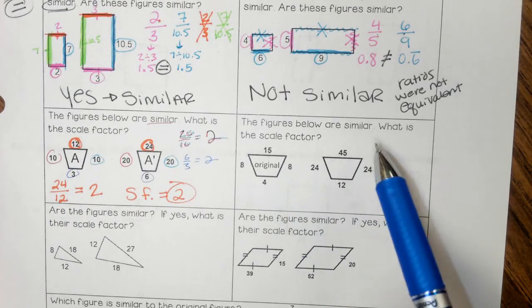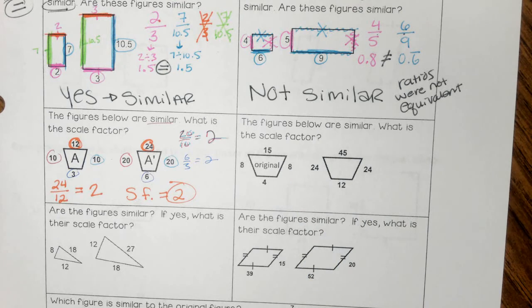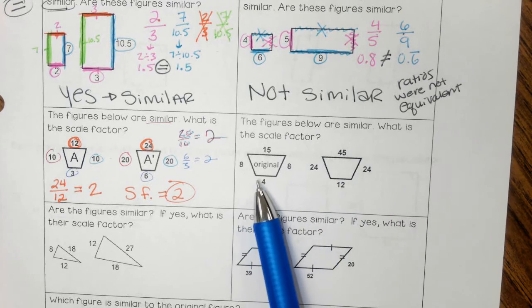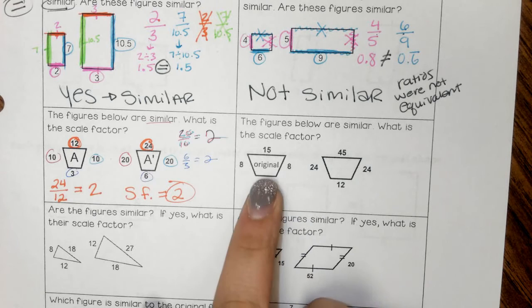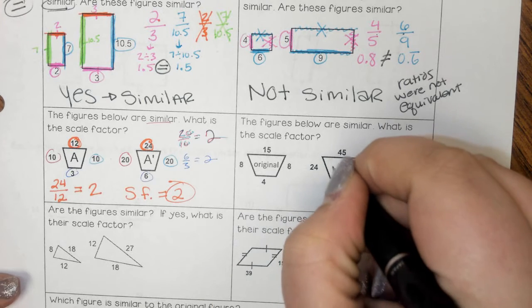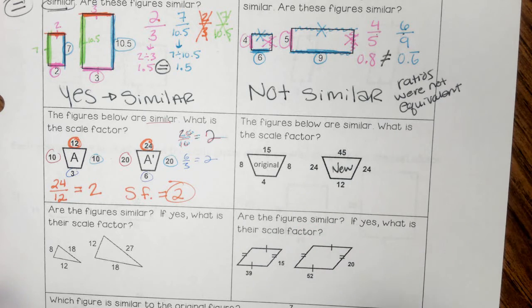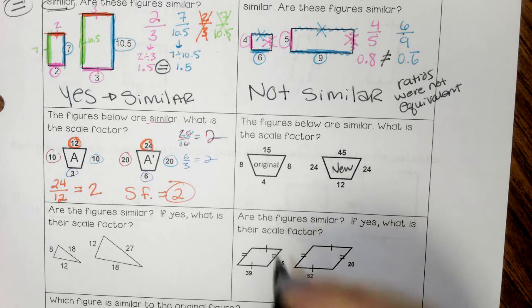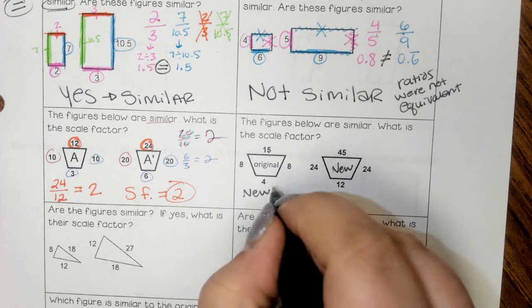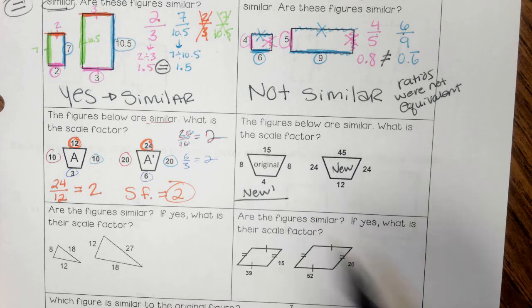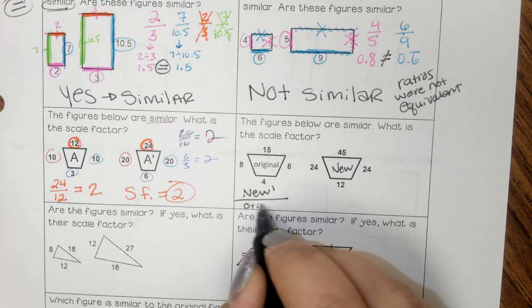This says the figures below are similar. What is the scale factor? And they've labeled that this figure is the original. If this is the original, I know that this is the new thing. I know that I need to set up my ratio, my fraction, my scale factor is something from my new object, or my image, over something from my pre-image, or my original.